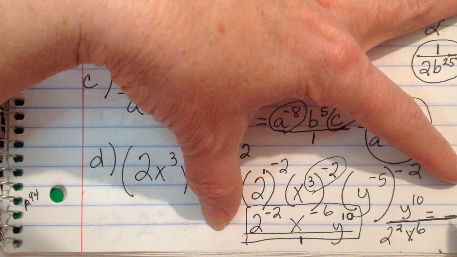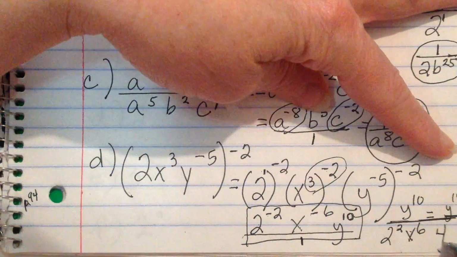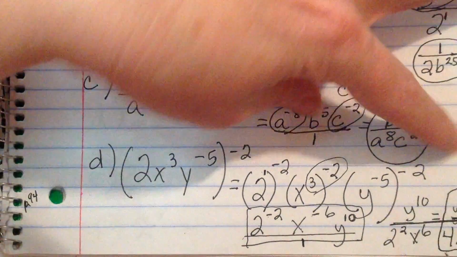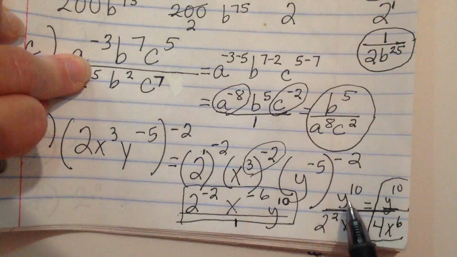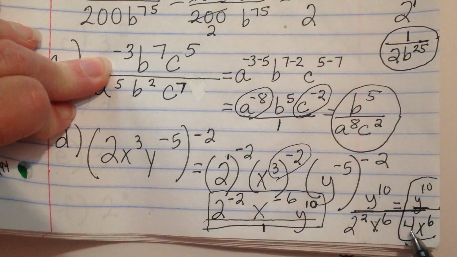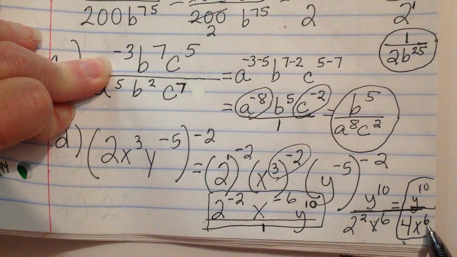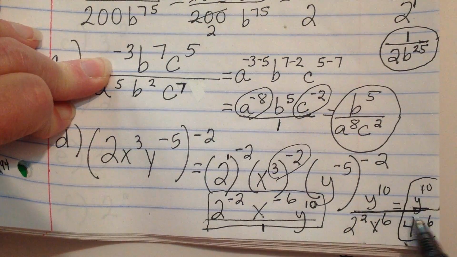So my final answer would be y to the 10th over 2 squared, which is 4, x to the 6th. So in this last step, I simply kept y to the 10th. I raised 2 squared because 2 times 2 is 4, and I kept x to the 6th. So your final answer is y to the 10th divided by 4 x to the 6th.